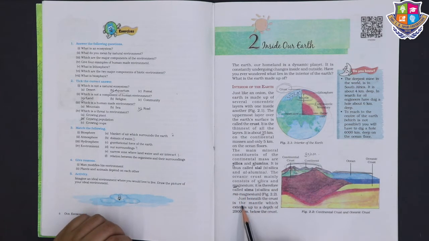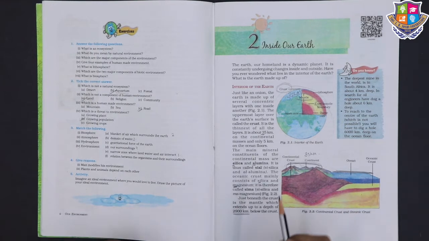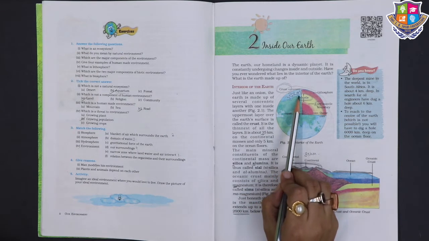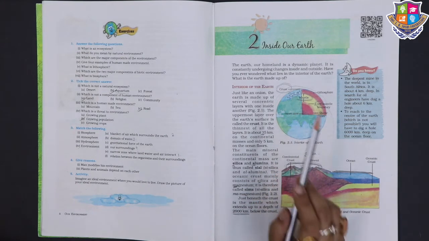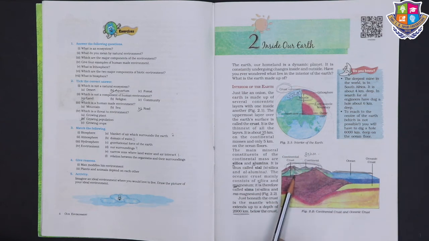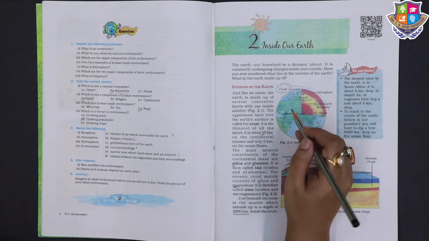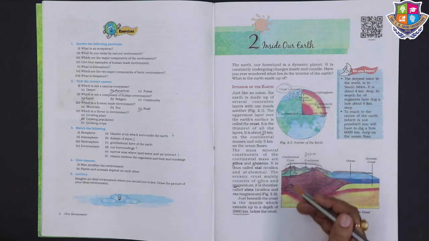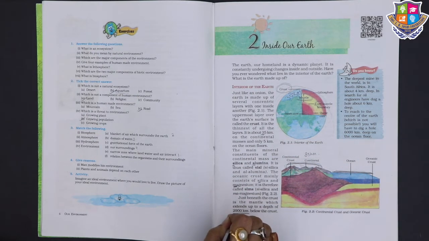Just beneath the crust is the mantle, which extends up to a depth of 2,900 km. What is the depth of the crust? It is 35 km on the continental crust and 5 km on the oceanic crust. After the 35 km, we keep on counting like 36, 37, 38, 39, 40, and you will end on 2,900 km.